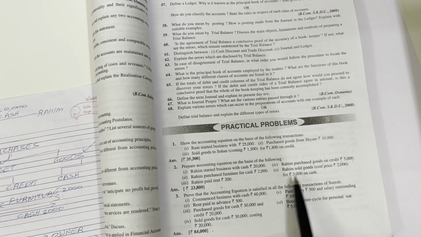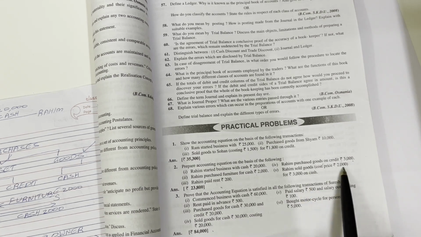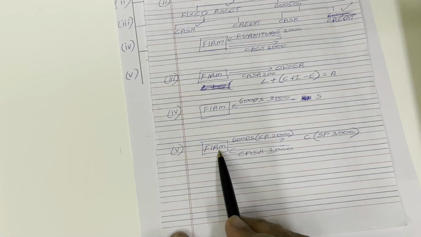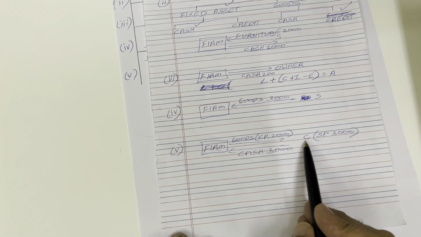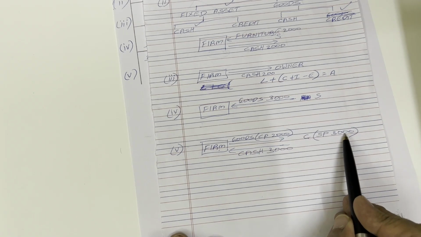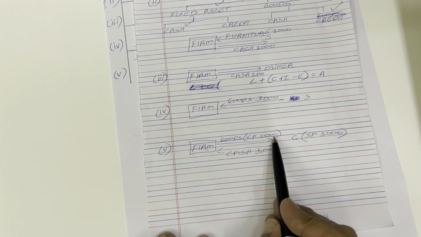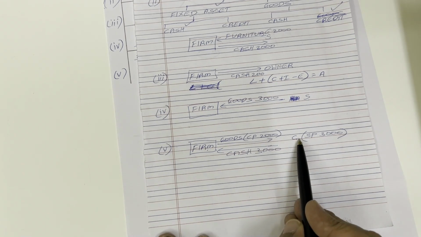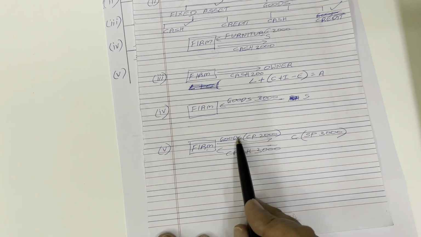Rahim sold goods for 3,000 rupees on cash. Goods value is 2,000 rupees. The firm sold goods to a customer. The customer name is not given, so imaginary name C. So we sold goods for 3,000 rupees. Sales amount 3,000. This goods value is 2,000 rupees. This is a cash sale, no? It means from the customer cash is coming to us. 3,000 rupees cash is coming and 2,000 worth goods are going.